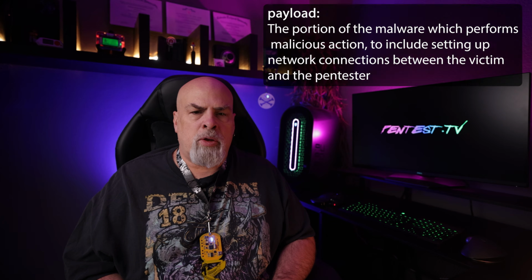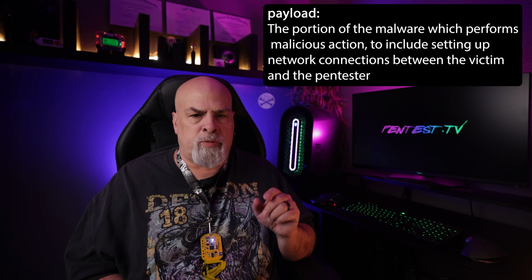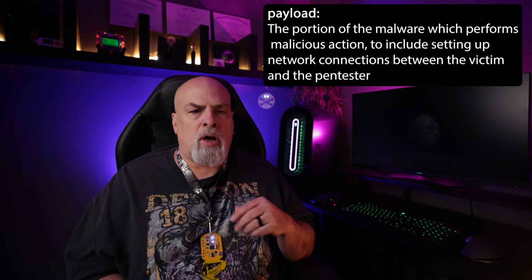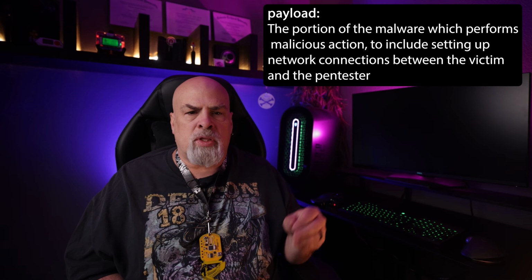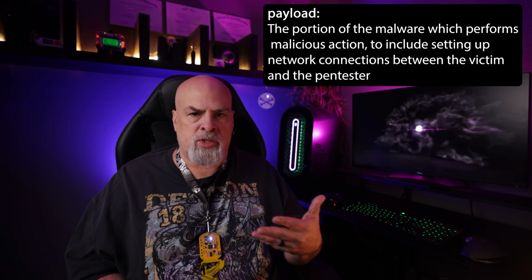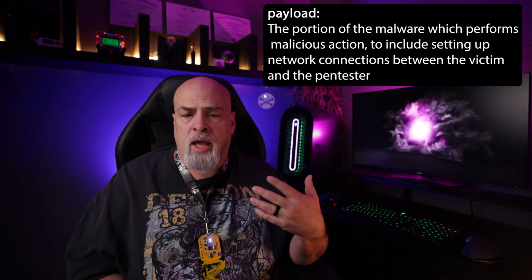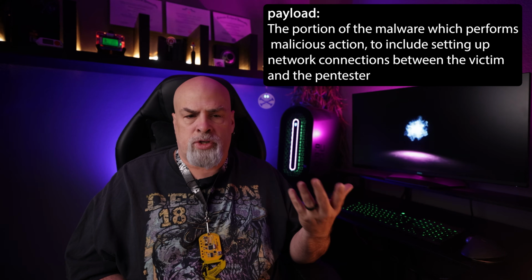So now let's talk about a payload. A payload in MSFvenom refers to the part of the code or data that actually performs the intended action on the target system. Once delivered to the target system, the payload executes to perform its designated task. This could be establishing a connection back to the attacker in a reverse shell scenario, executing commands, or compromising data.